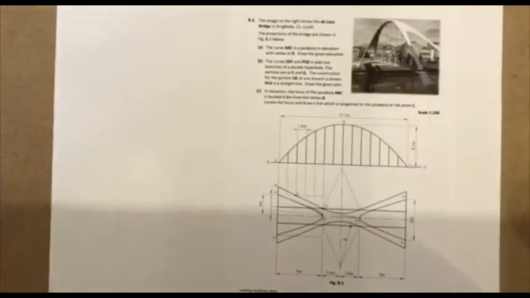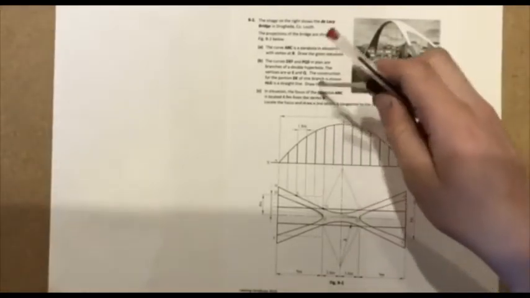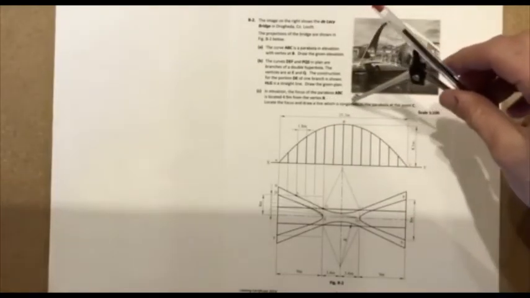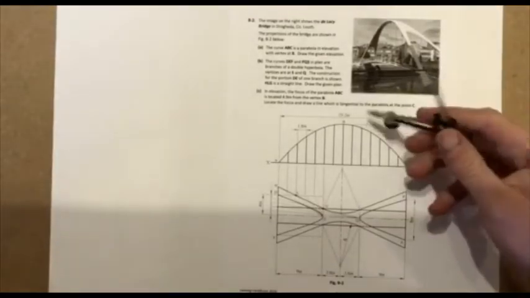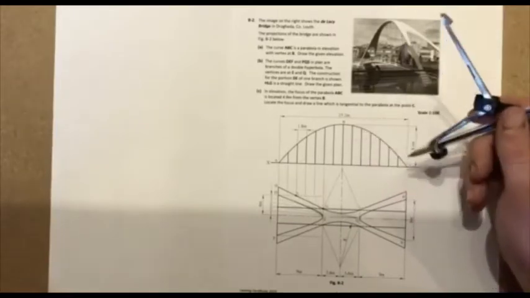Part C then is, in the elevation, the focus of parabola ABC is located 4.9 meters from the vertex B. Locate the focus and draw a line which is tangential to the parabola at point C. So they've given us where our focus is, so it's going to be in here somewhere. Okay, we'll measure that inside there.